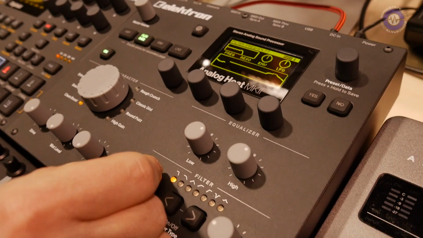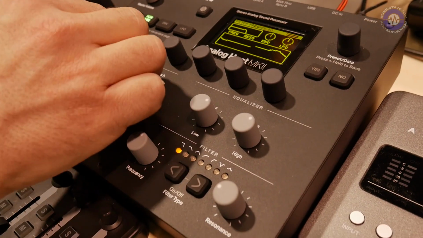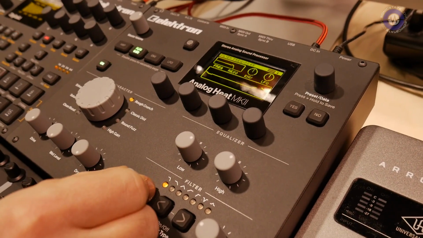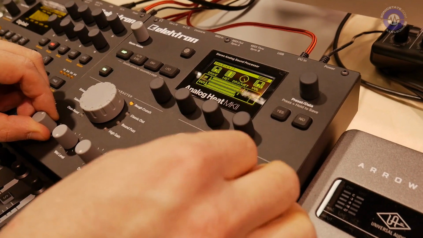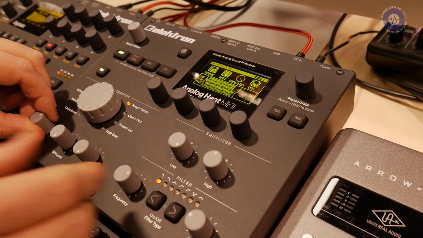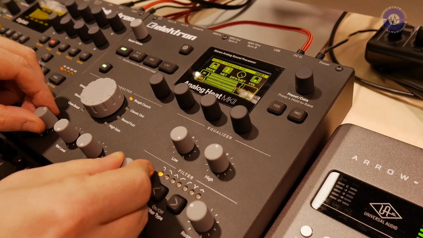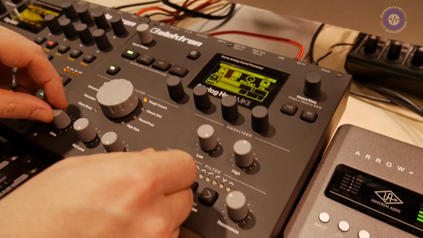So maybe we can get some biscuits going on, rough crunch. This is a quite extreme audio example, but you guys get the idea. You can really bring life into your digital audio through this analog processing.